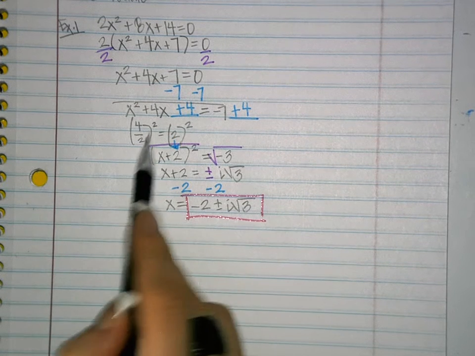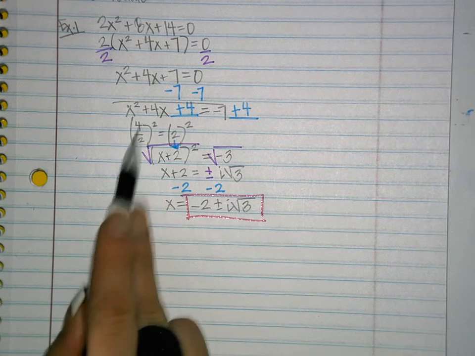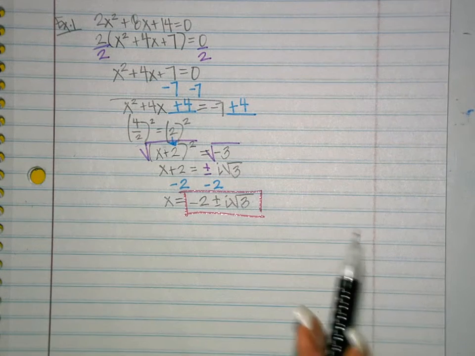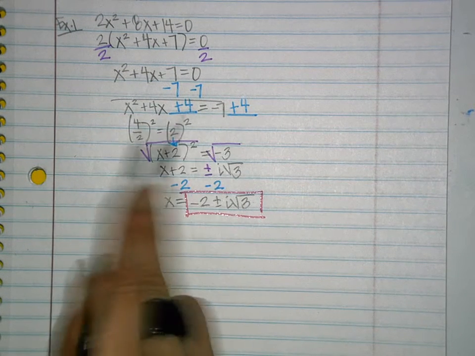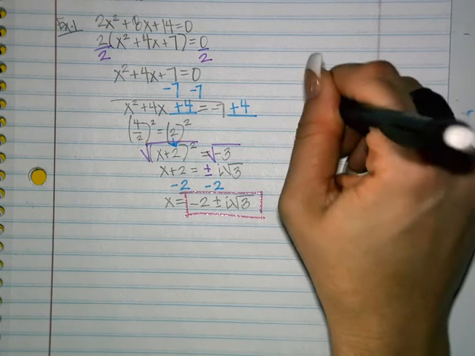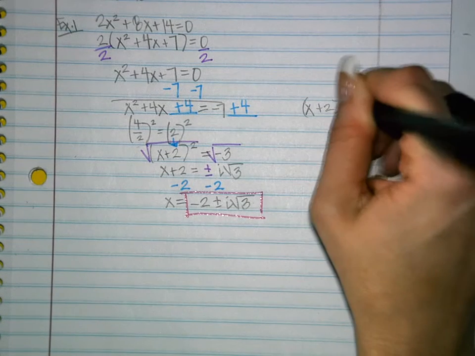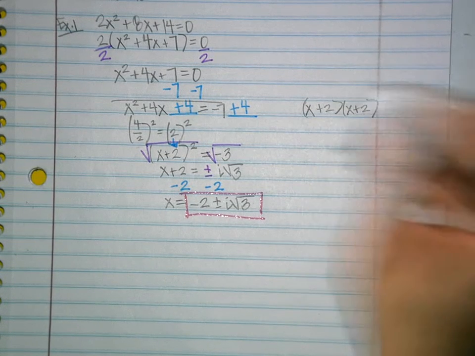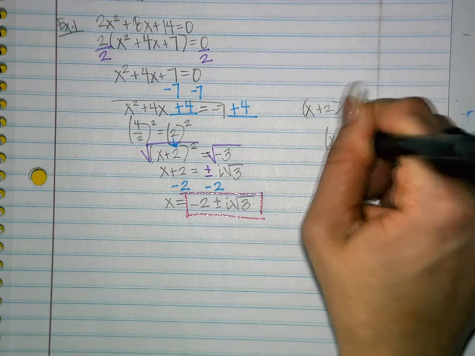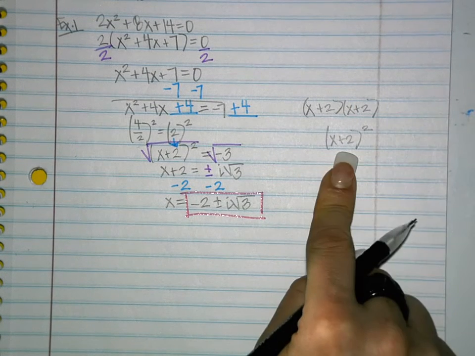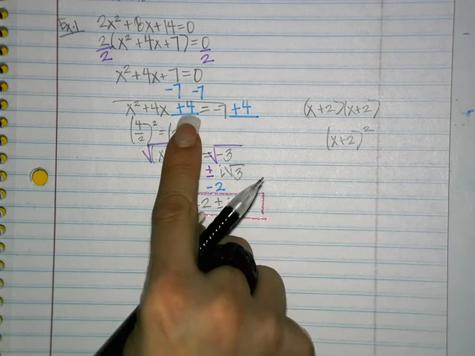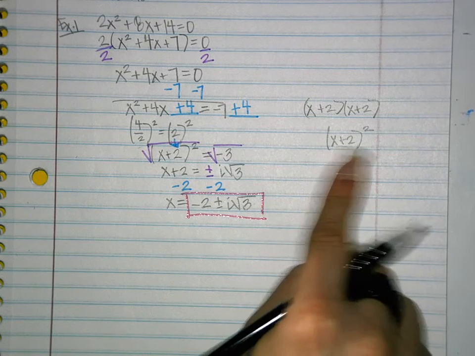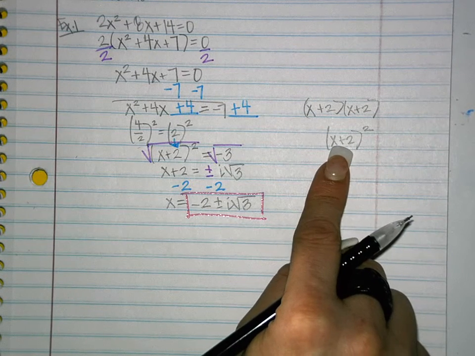So you figure out, you take the middle number, which was the 4, divide it by 2 and square it. So 2 squared means you add 4 to both sides. If you factored this, it would be x plus 2 and another x plus 2. And remember, anytime you have a square, you can solve that by taking the square root of both sides. So this is basically finding what's going to give you what's called a perfect square binomial.